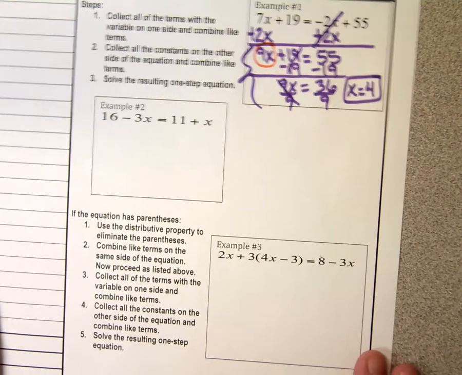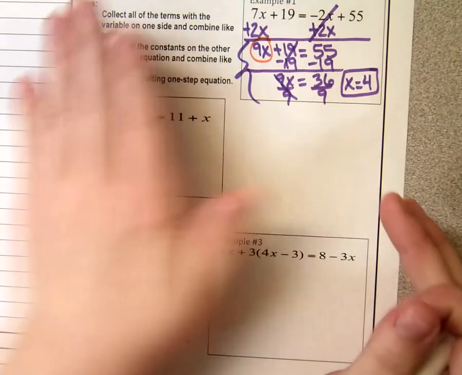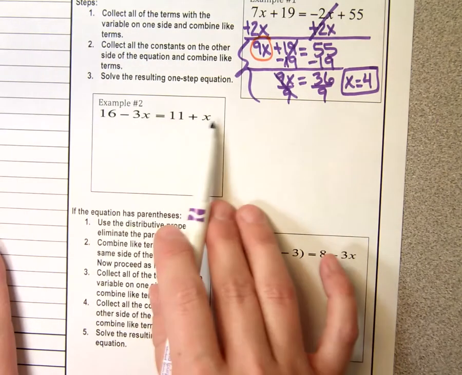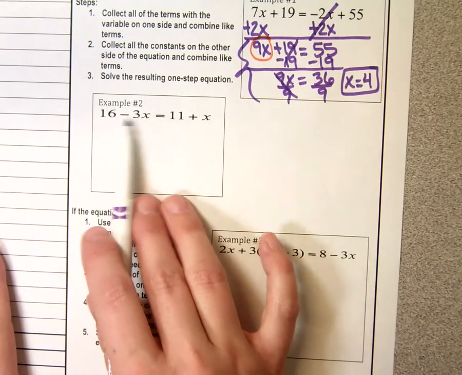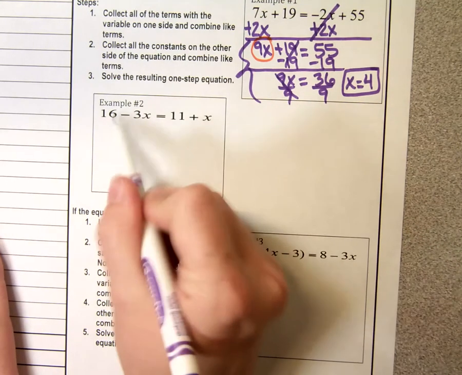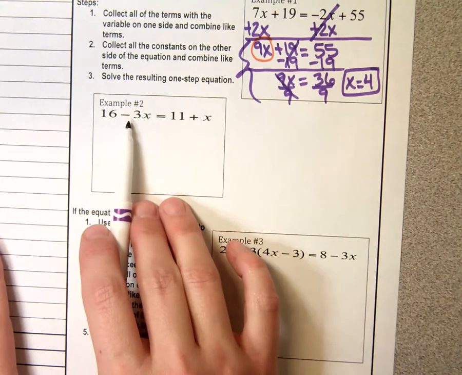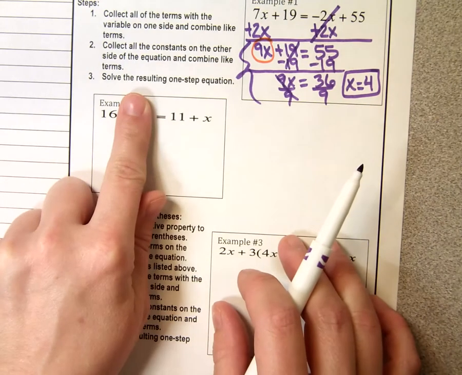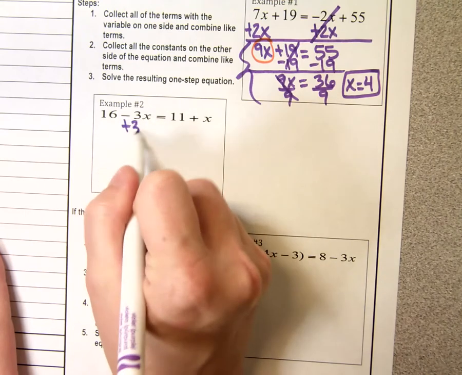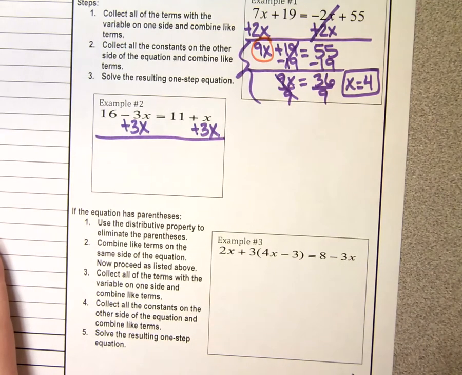All right, let's look at example 2. So, any like terms on the left side of the equals? No. Any like terms on the right side of the equals? Nope. But I see I have x's on both sides of the equal sign. I am not allowed to combine them. I'm only allowed to move them. So I'm going to move the smaller one. Is a negative 3x smaller, or is a positive 1x smaller? The negative 3x is smaller. So to move it, I need to make it 0. How would I make it disappear? By doing the opposite. To get rid of a minus 3x, I'm going to add 3x. And I need to add 3x to both sides of the equal sign.